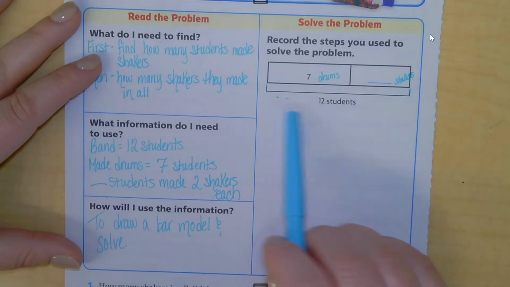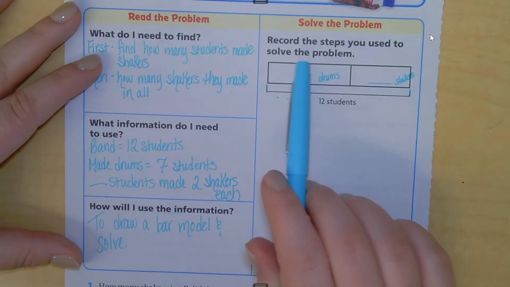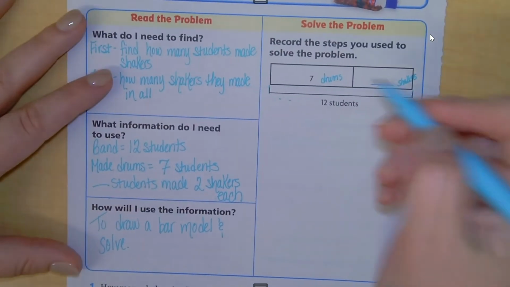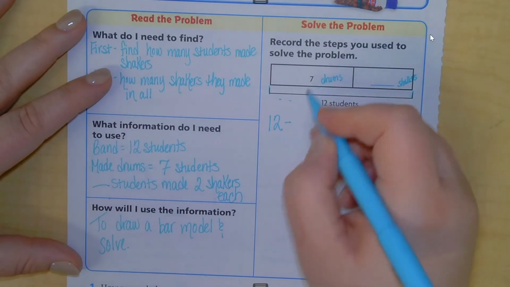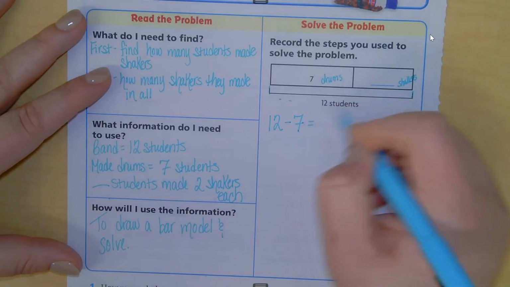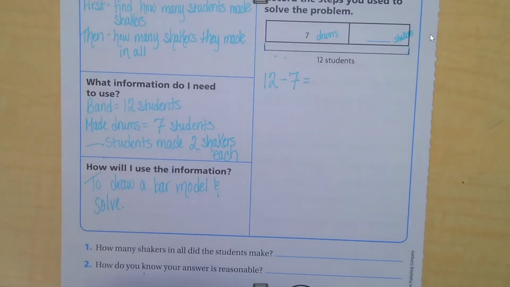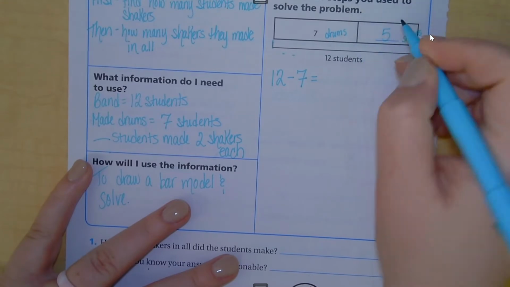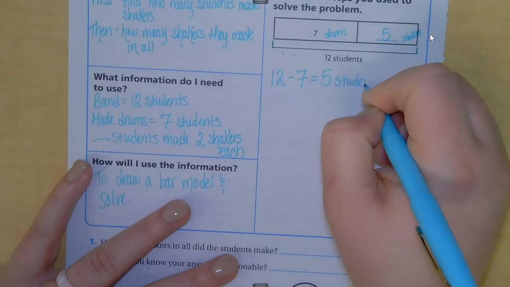But I can also take my total amount, subtract one part to find the other part. So I'm going to take 12 minus the part we know, 7, to find out the part that remains. So what is 12 minus 7? 5. So 5 students made shakers.